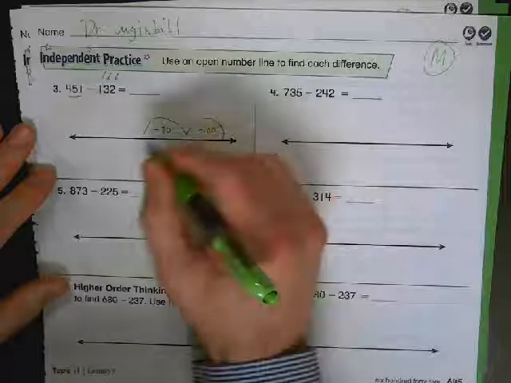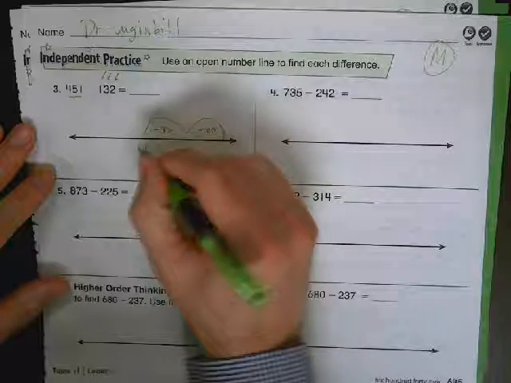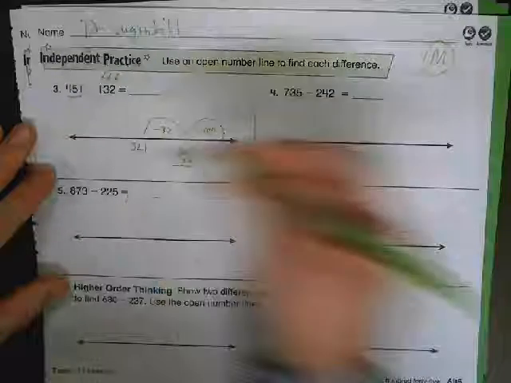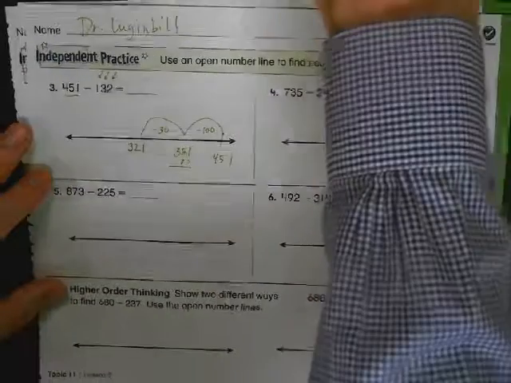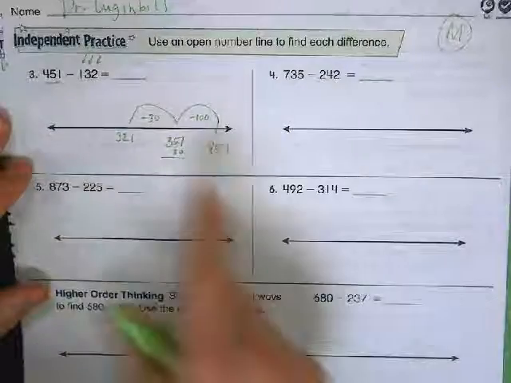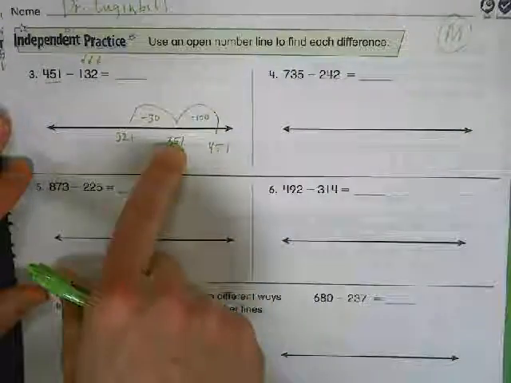1 minus 0 is 1. 5 minus 3 is 2. 3 minus nothing is 3. 321. So essentially, when you subtract 30, you're just going to take 3 away from the 5 in the middle. There's no regrouping required.